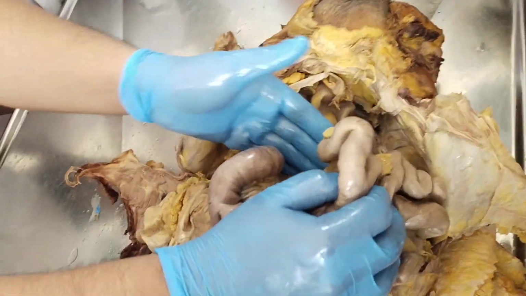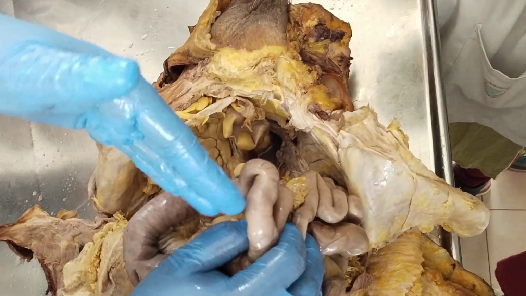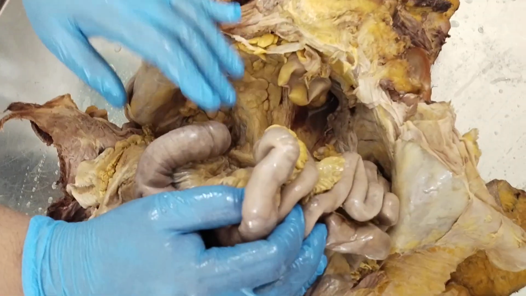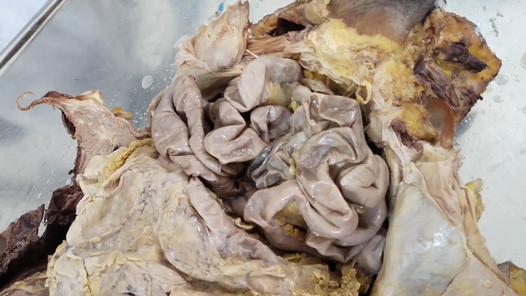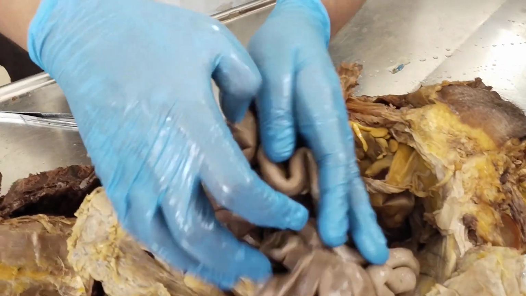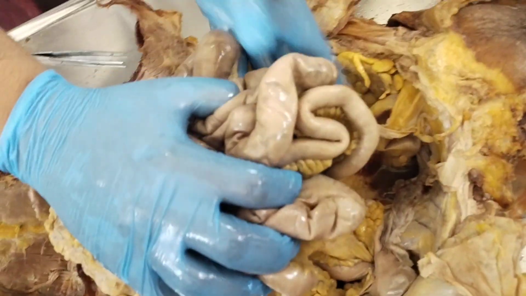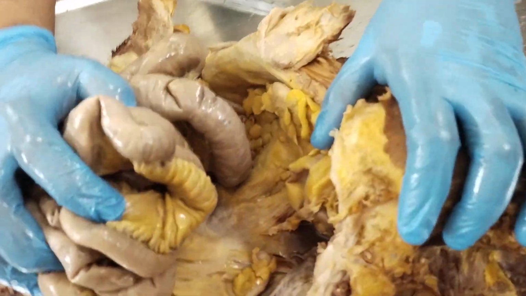This is the fold of peritoneum that hangs the coils of jejunum and ileum from the posterior abdominal wall. See over here, these are the coils of jejunum and ileum, and I'm just repeating, this will be your mesentery.